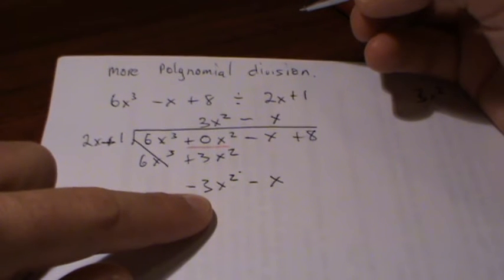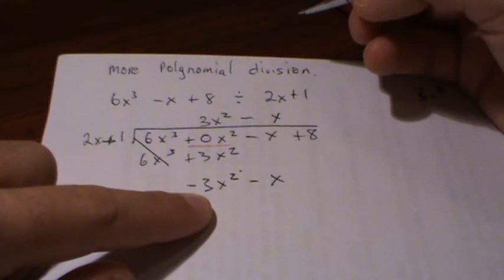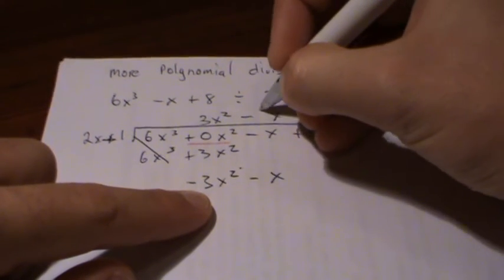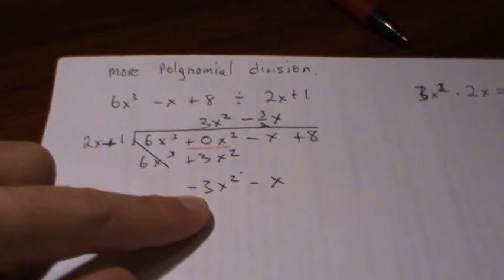I need 1.5, which I guess I could write as 3 halves. Okay, I'll write 3 halves there.